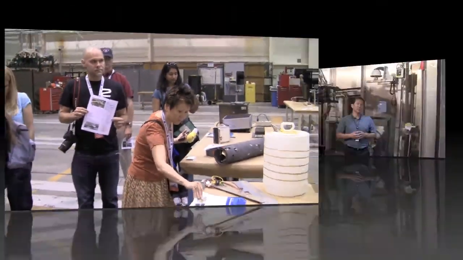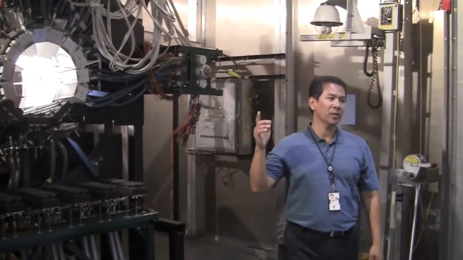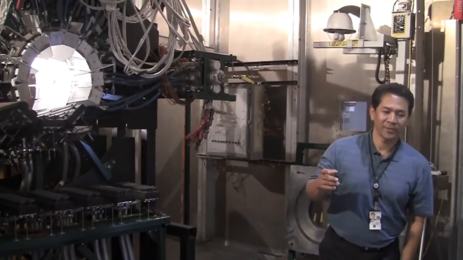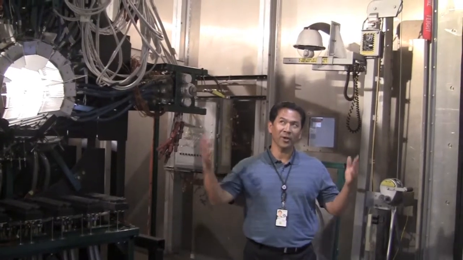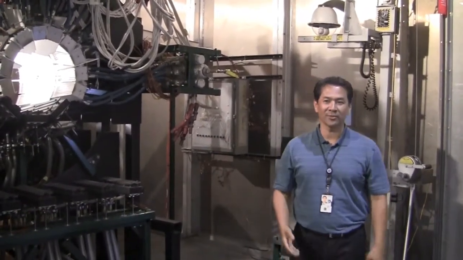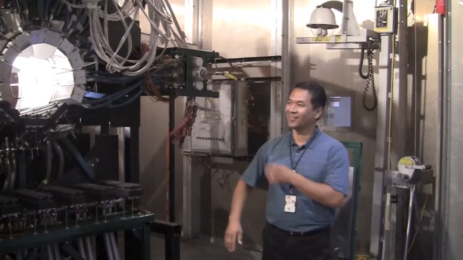And I'm going to show you one last thing. So this is what we call the large nitrogen test chamber. It's not a very creative name. It's a large chamber that we fill with nitrogen gas. Therefore, large nitrogen test chamber.